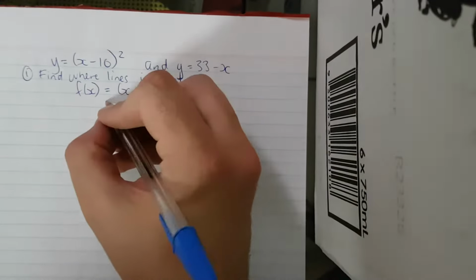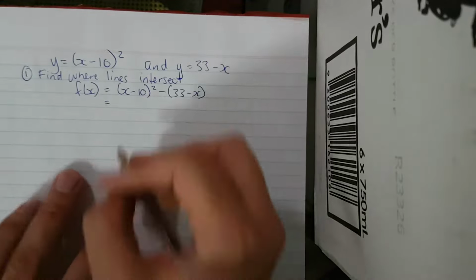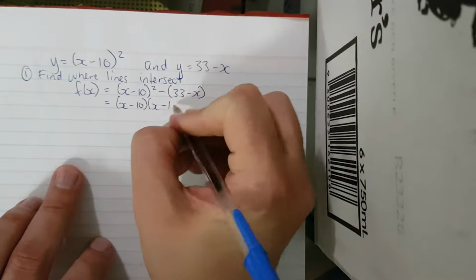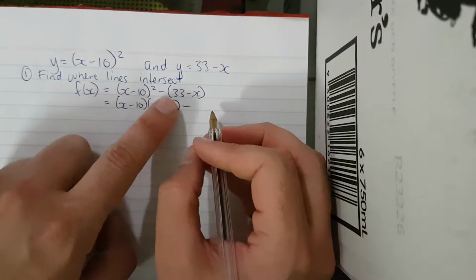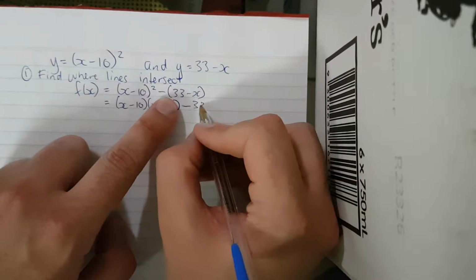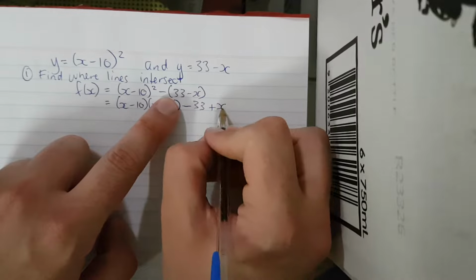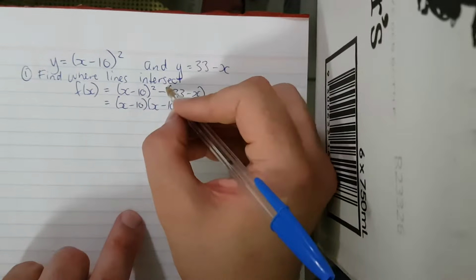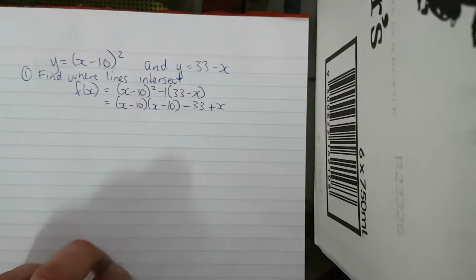Now it's going to make my life easier if I expand all this out. So (x take away 10) squared is (x take 10)(x take 10). Take away everything here will become take away 33 plus x, because it's a negative and a negative. It's the same as pretending that there's a 1 there and you're expanding it.